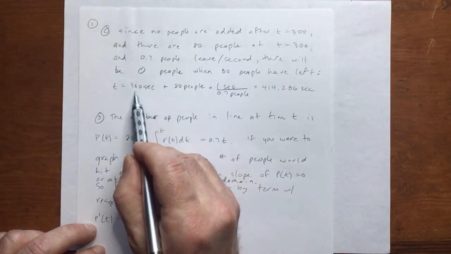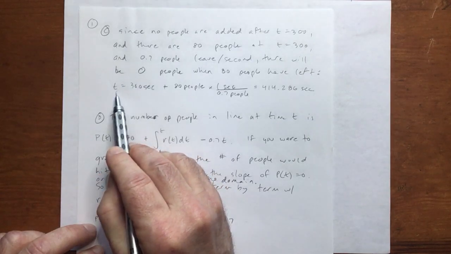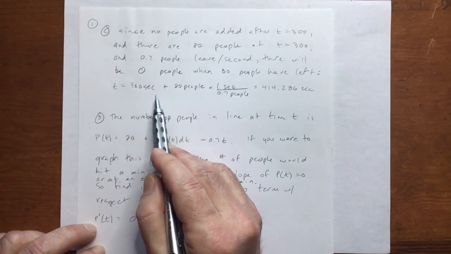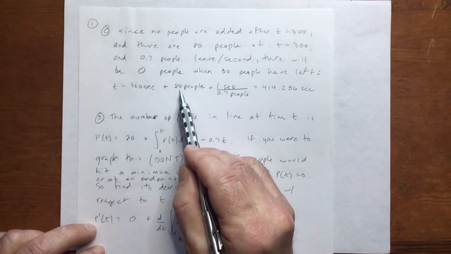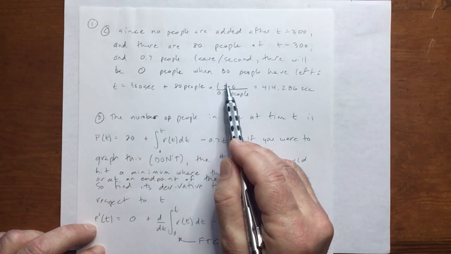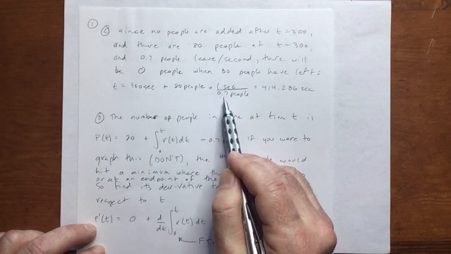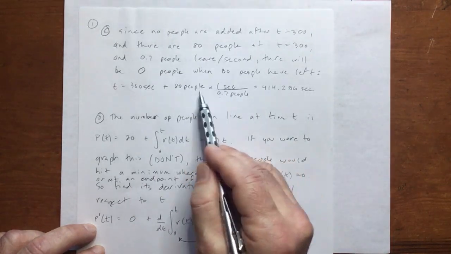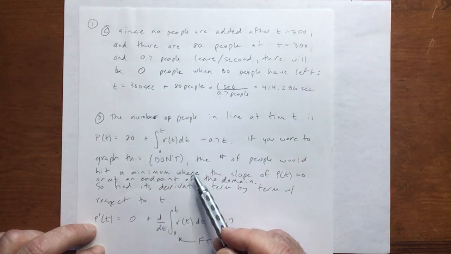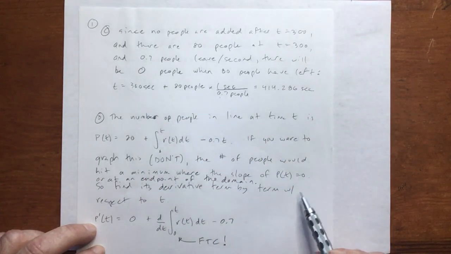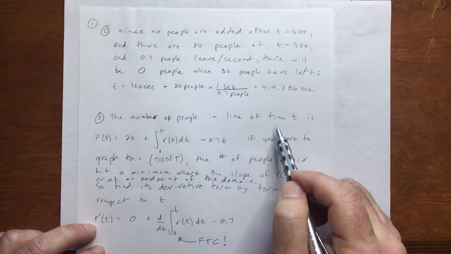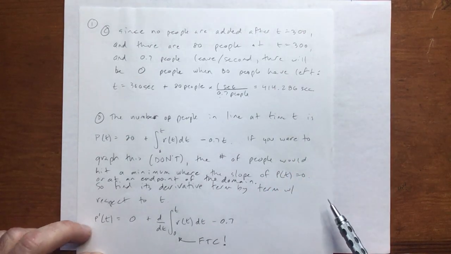Looking at what I've done here, we're looking for the time at which it occurs. Remember, we started at 300 seconds. Then we multiply 80 people times 1 second per 0.7 people so that the units reduce, and we'll find the number of seconds it takes for those 80 people to leave, and we get our answer there. Realize if they don't tell you, round to 3 decimal places and include the units.